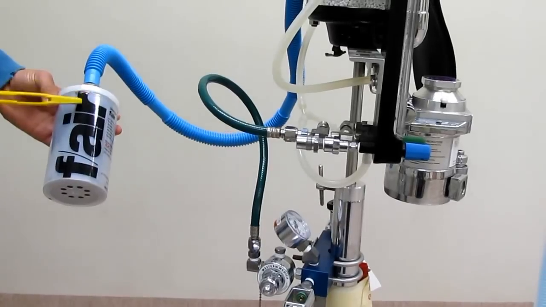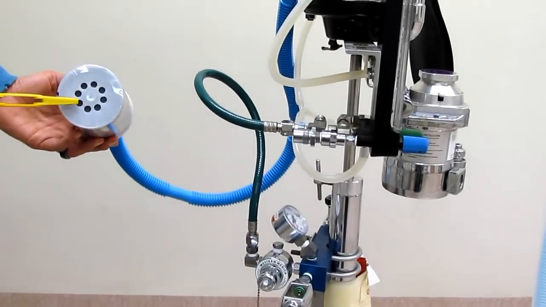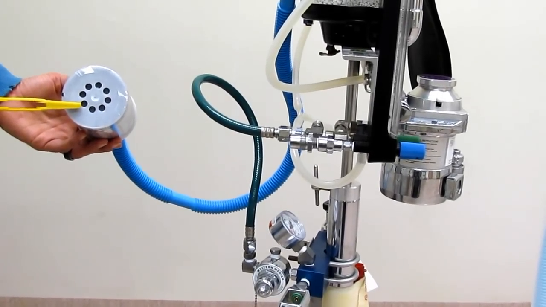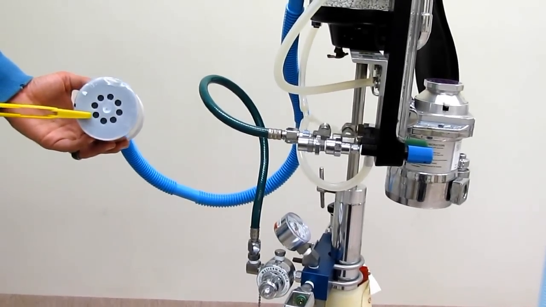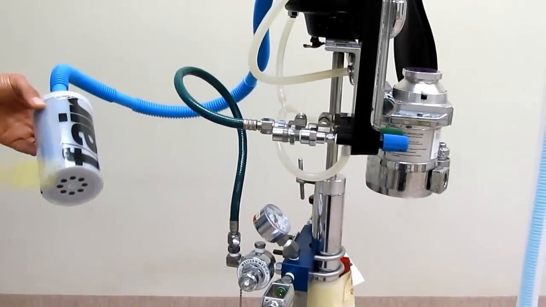And with that, we have completed the review of the anesthetic machine and all of its components.